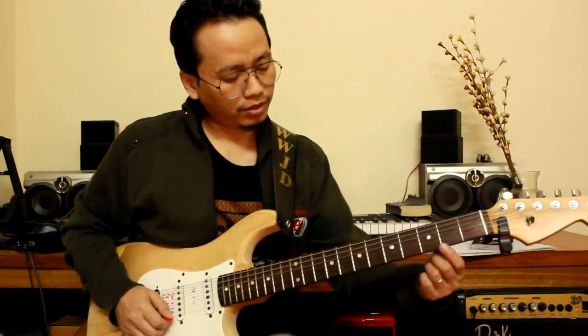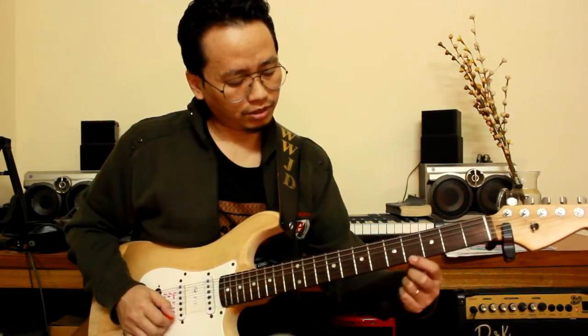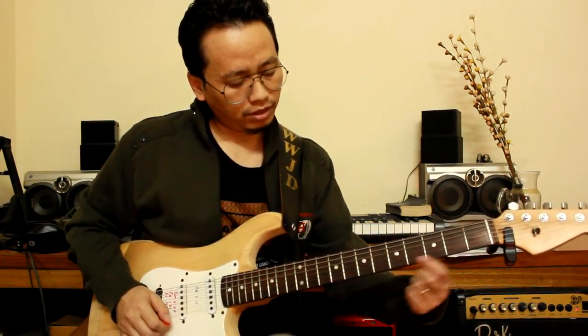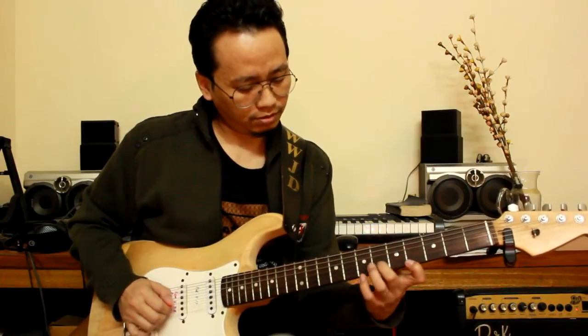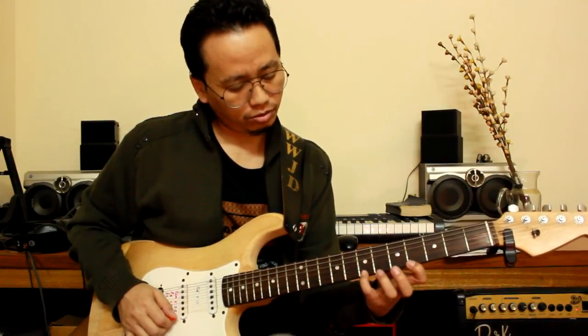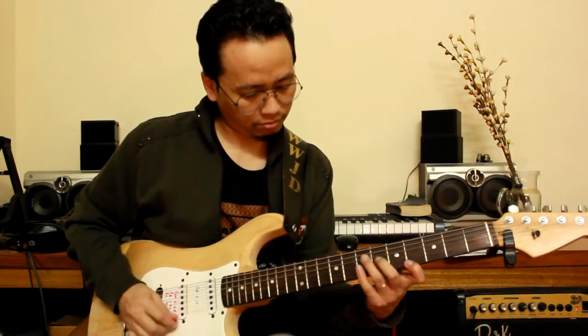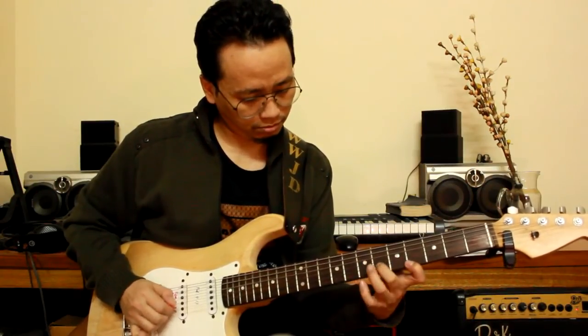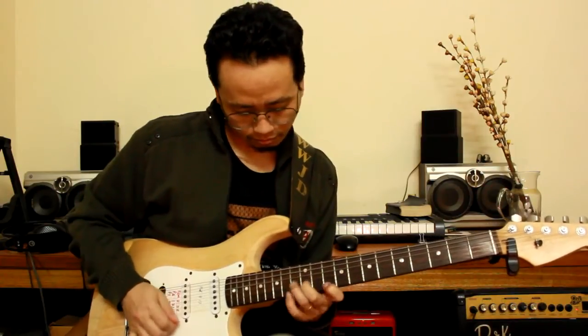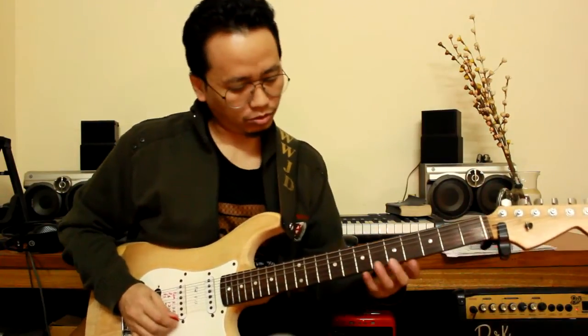Okay, so now the root note is on the first string here, so let's say in the A flat. You can add these notes to complete your arpeggio playing. You can do that.